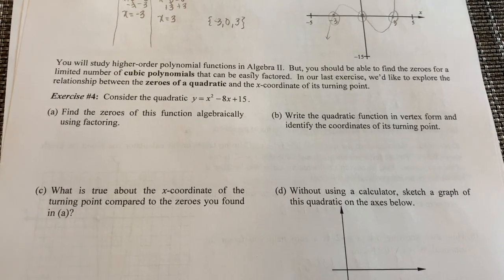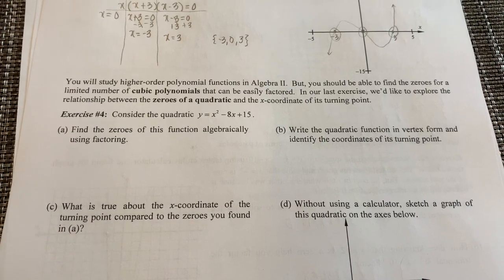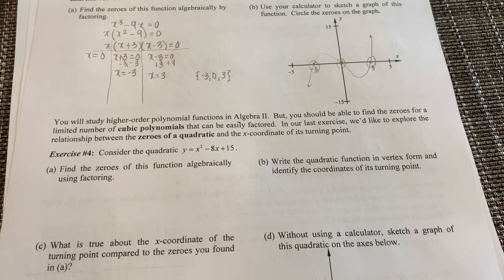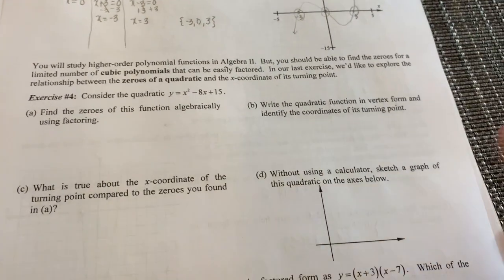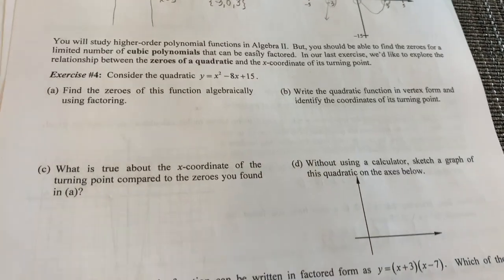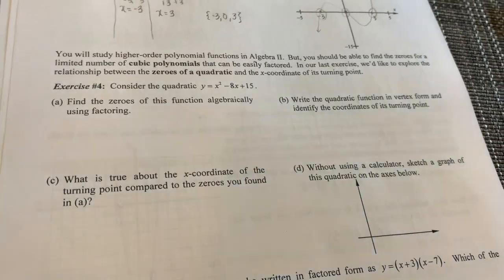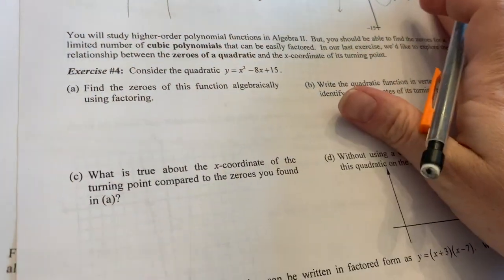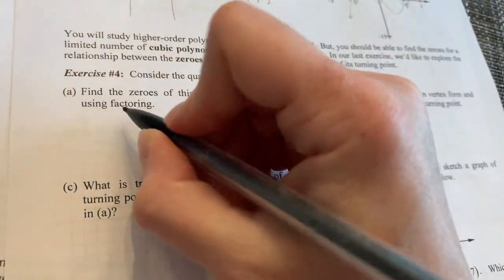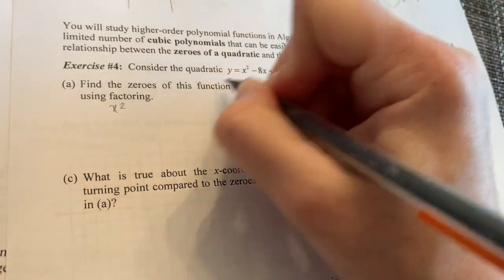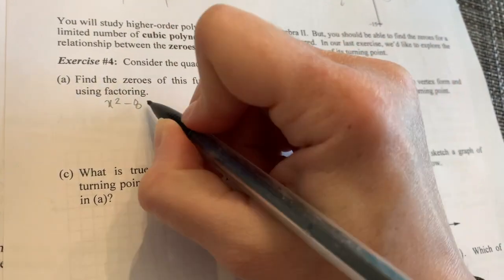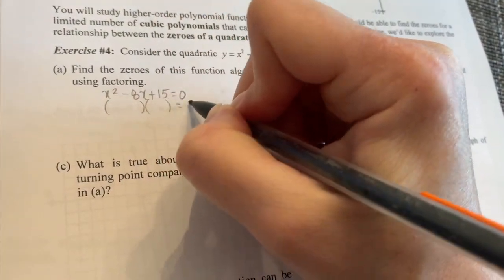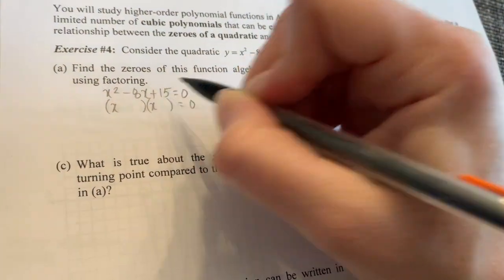So in our last exercise, we'd like to explore the relationship between the zeros of a quadratic and the x-coordinate of its turning point. So we're going to start off by looking at the quadratic y equals x squared minus 8x plus 15. So first thing we're going to do is we're going to find the zeros. So this is a leading coefficient of 1, so we should be able to double bubble this easily. First thing I'm going to do, since I'm finding zeros, is I'm going to set this equal to 0. x squared minus 8x plus 15 equals 0. Double bubble. Okay, I have an x and an x. My last term is positive.